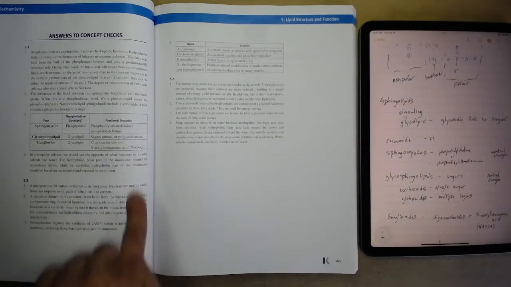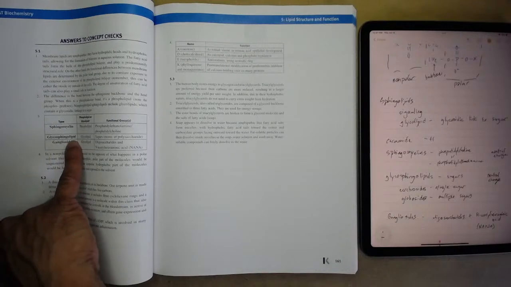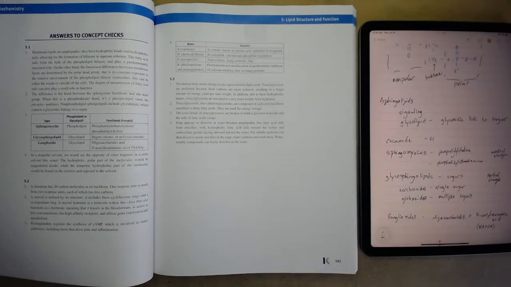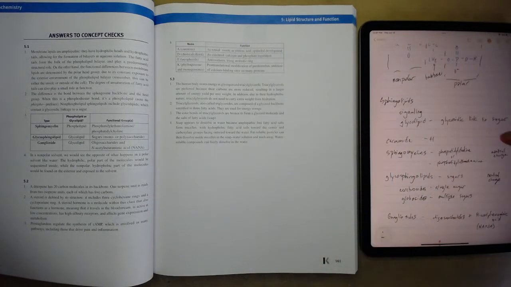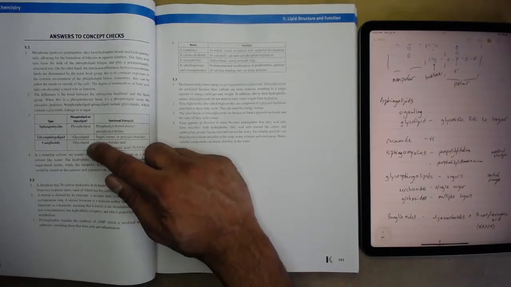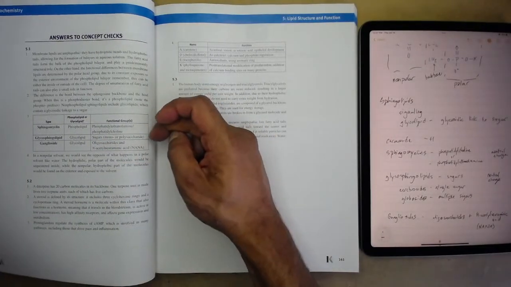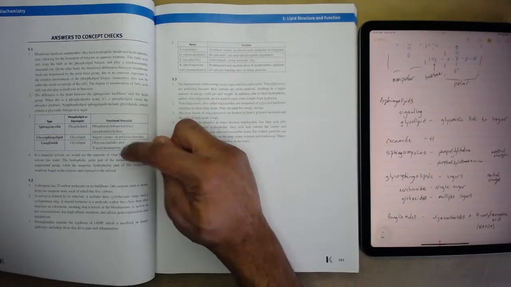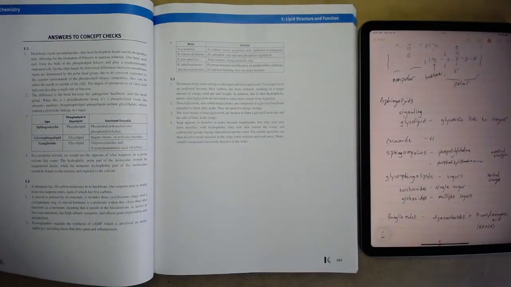The glycosphingolipid is a glycolipid. They didn't put ceramide in there. They just went straight to sphingomyelin. I said ceramide, sphingomyelin, glycosphingolipid. They said sphingomyelin, glycosphingolipid, ganglioside. So the bottom two are glycolipids. It's just whether they have a single sugar or an oligosaccharide in their functional group.